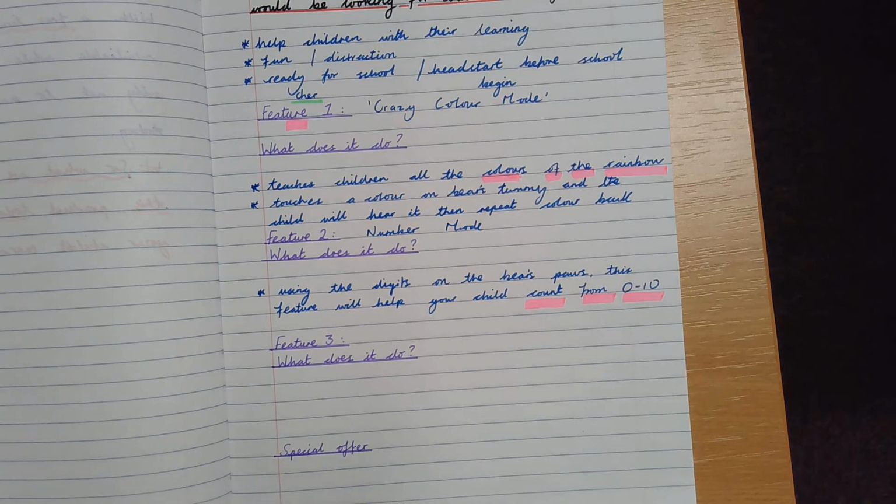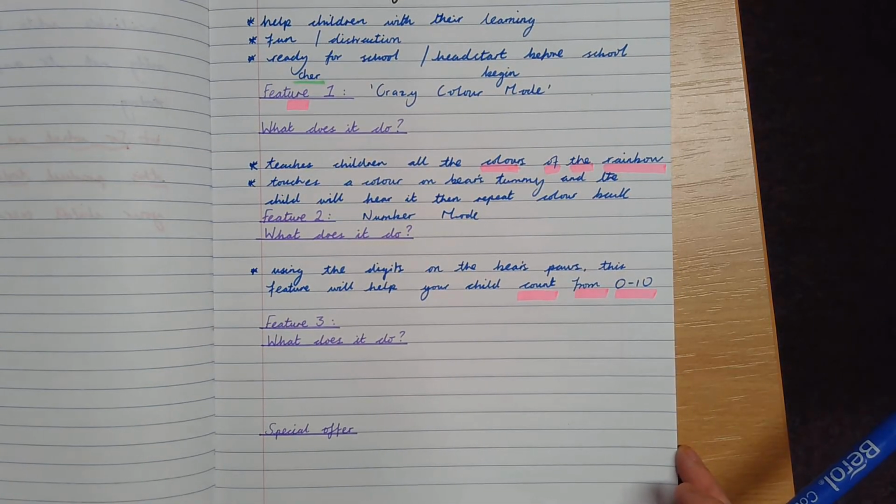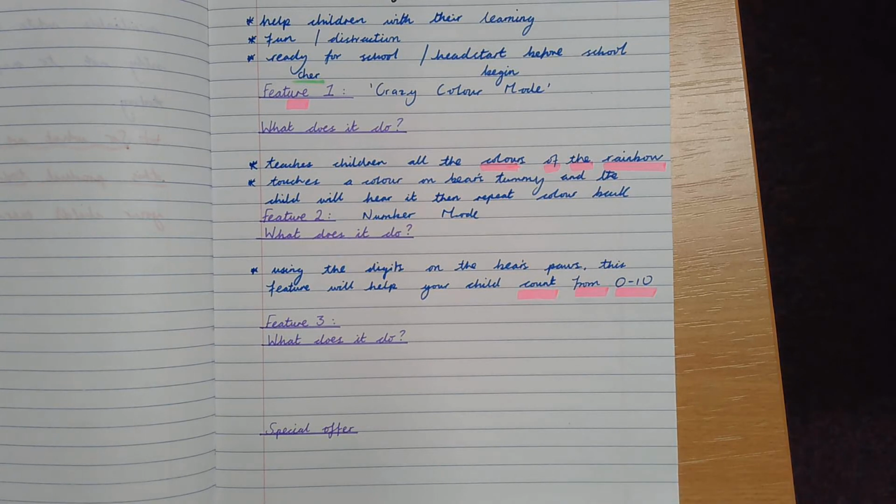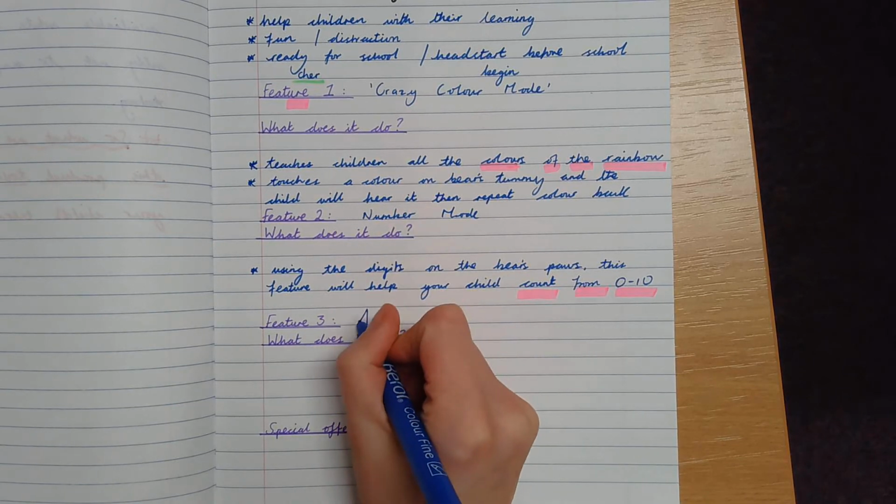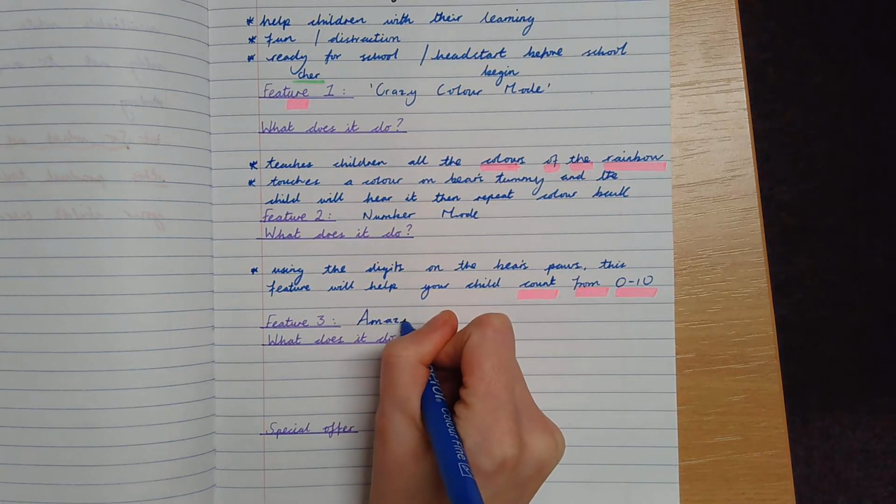Now, I need one final one, and I guess because it's a learning bear, I can't really not include something about the alphabet, because the first thing many parents often teach their children after they've learned to say mum and dad or ma and dada is the alphabet. So I'm going to call this one Amazing Alphabet Mode.